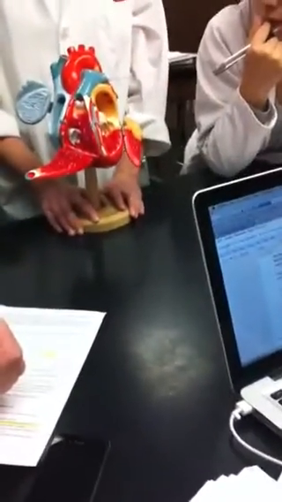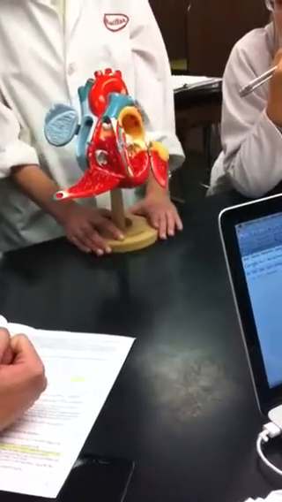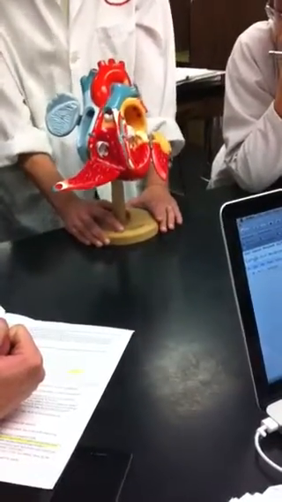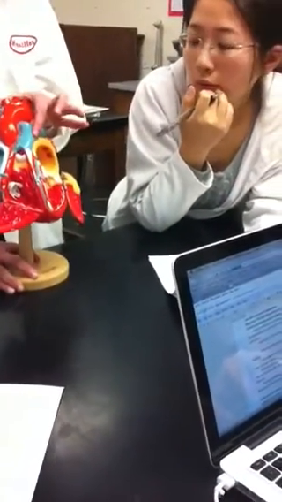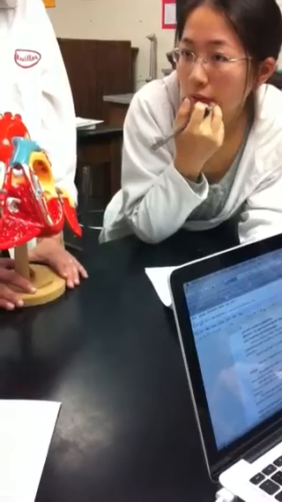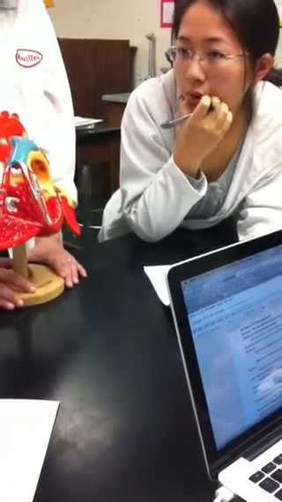not the blood that was in the heart. But in the blood vessels, well, you can tell me. Do the big ones first. That's a good idea. The two big ones. So the aorta is oxygenated.